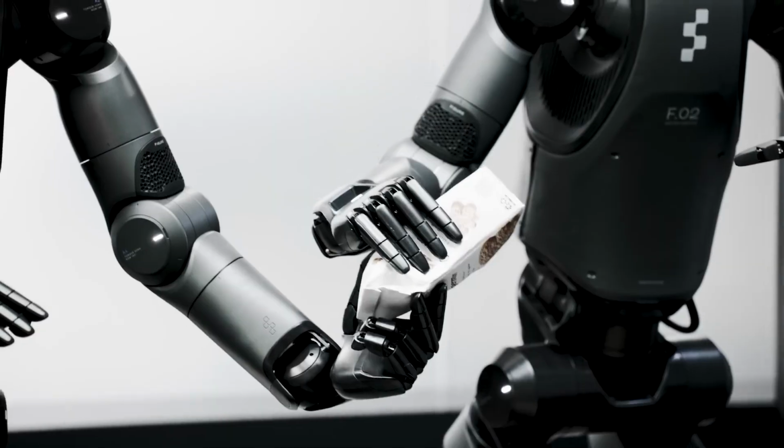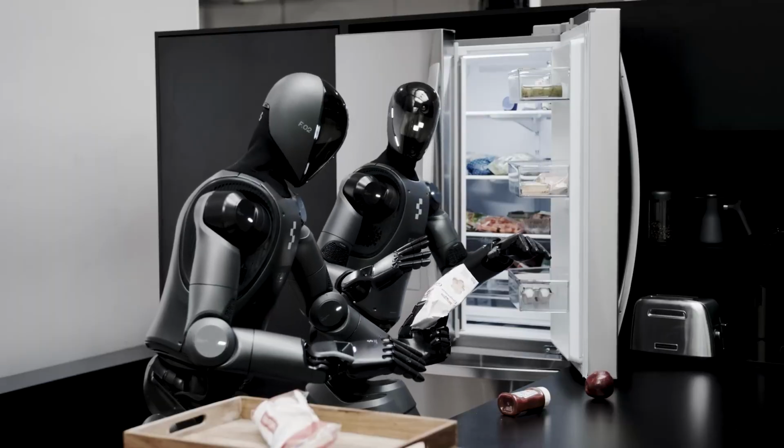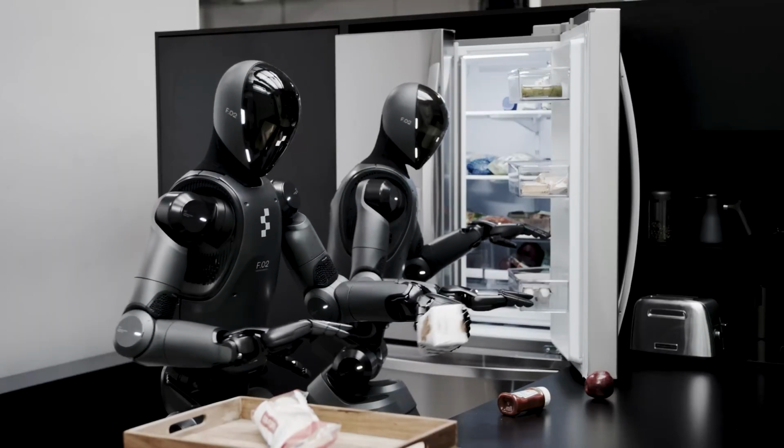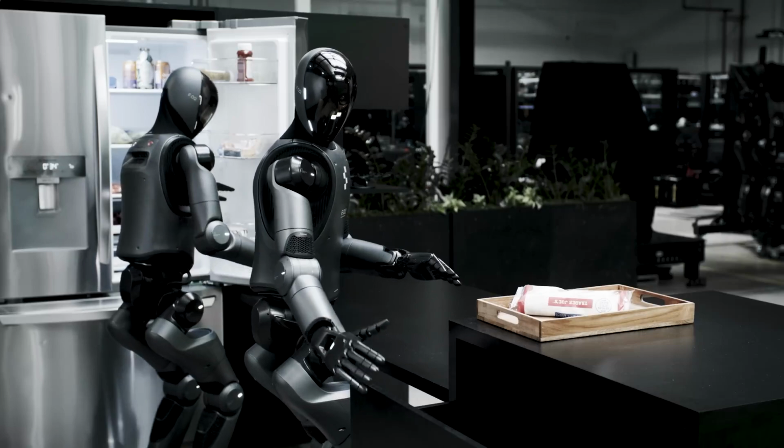Alright, now in the robot news, Figure has released a new demo of their new AI model for humanoid robots called Helix. Here's a demonstration of the Helix in action.